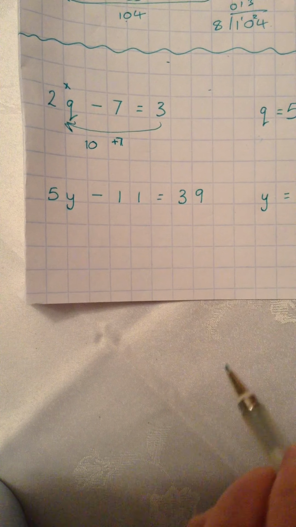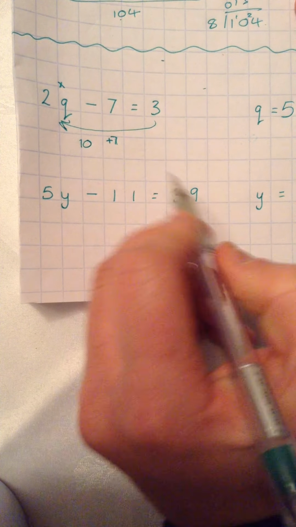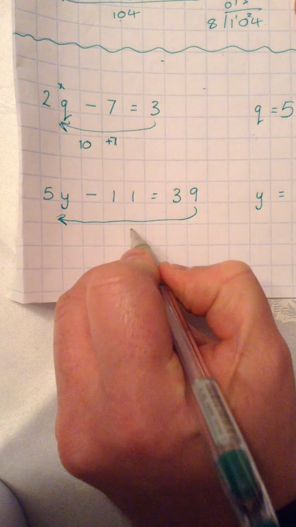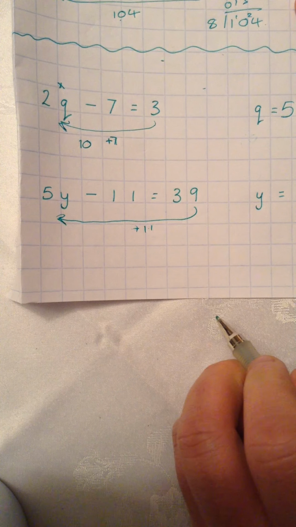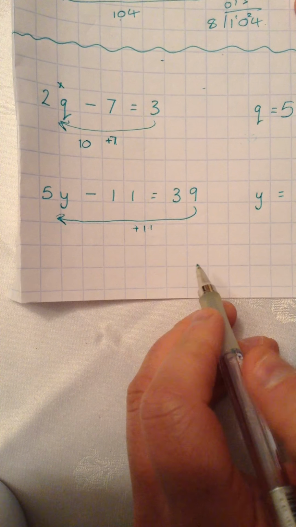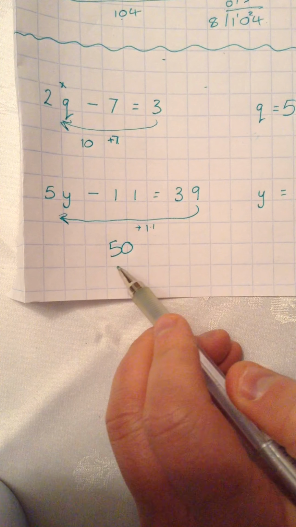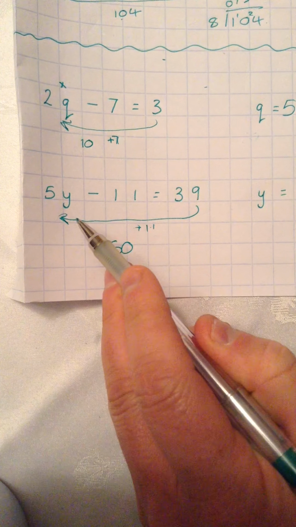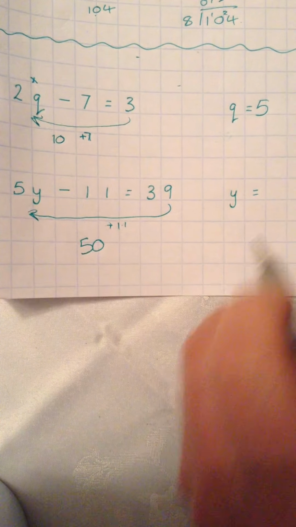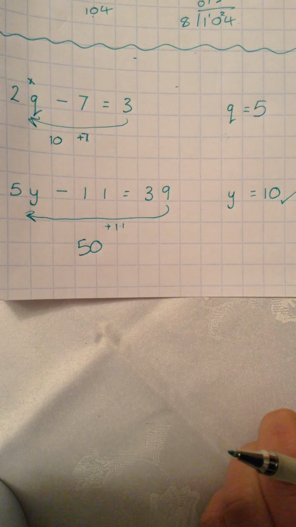And it's the same with this one here. 5y minus 11 equals 39. On the way back, let's do the opposite. We took away 11, so this time we're going to add 11 to it. 39 plus 11, either do it mentally or written method for addition. 39 add 11 is going to give me 50, so I know that 5y equals 50. To find 1y, then I need to split 50 into 5, or how many 5s go into 50. Luckily that's a nice easy one. I know that y is going to equal 10.